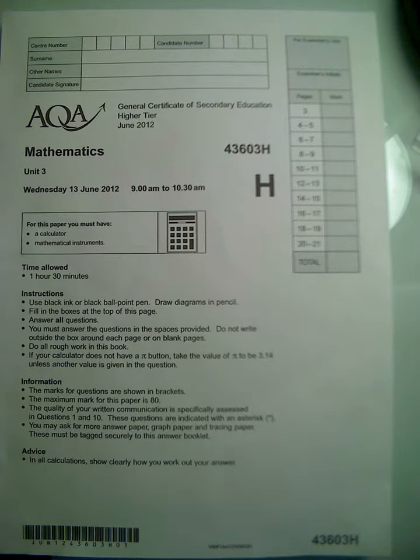Okay, in today's lesson we're looking at the rest of the June 2012 paper, the questions that we haven't covered in the previous sessions for revision. Okay, so first of all, question 1.